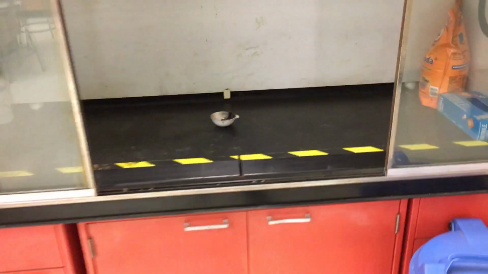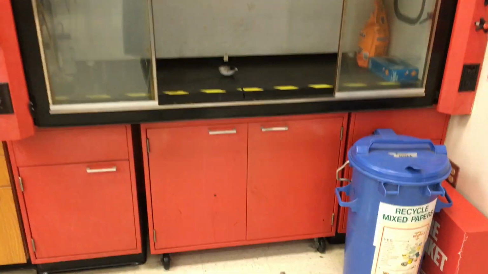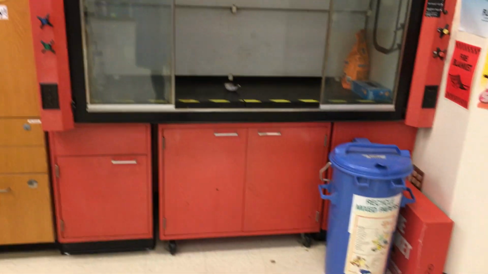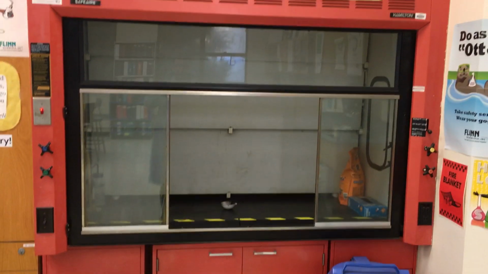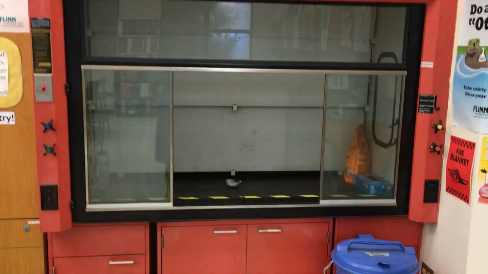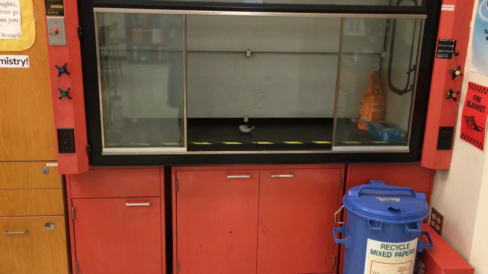I don't know how loud that is on the camera, but the fume hood has a powerful fan, so it sucks all the gas that was released up out of the classroom. It's also a good thing.